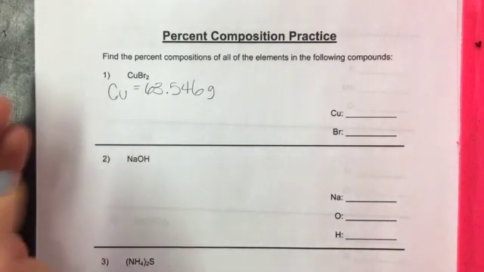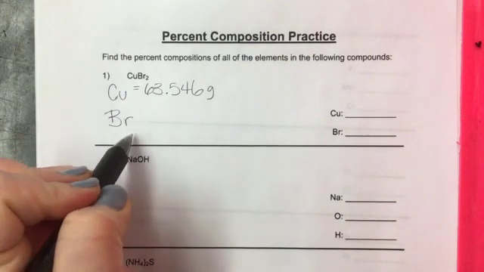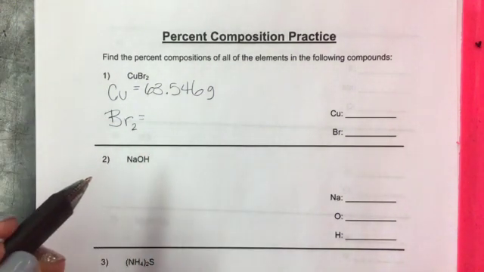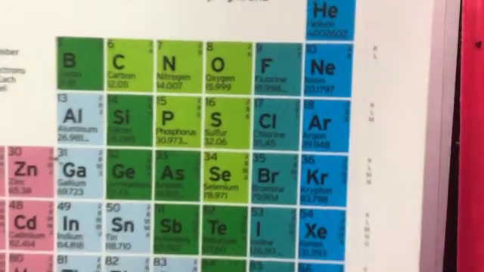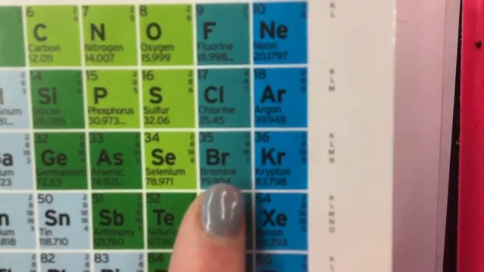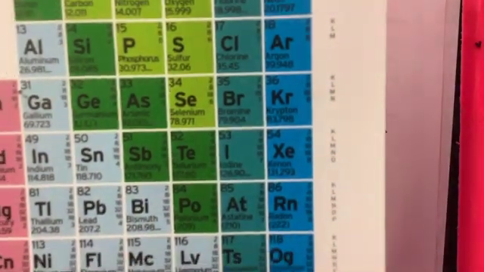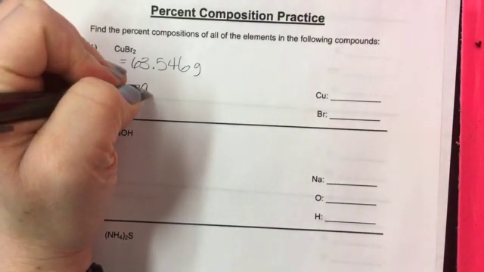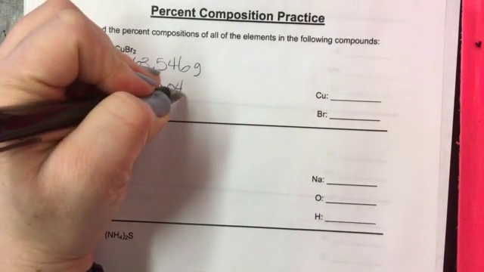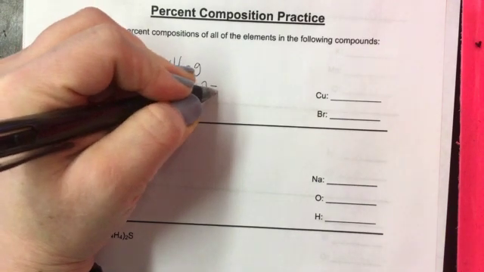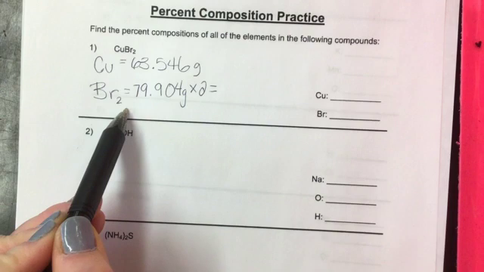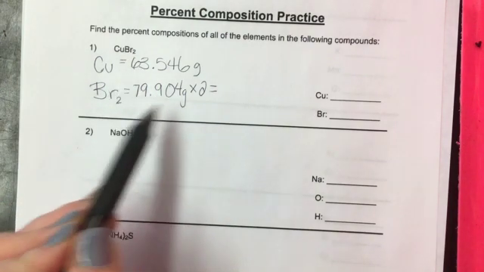That's really nice. Then I do Br. Now Br, there are two of them, so I have to keep that in mind. I look on the periodic table and find Br. Br is 79.904 grams, but I have to multiply that number by 2 because there are two Brs here. Notice, Br2. So times 2.